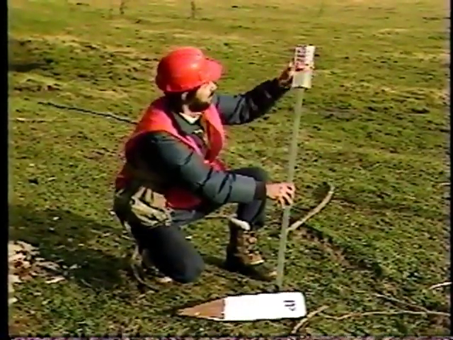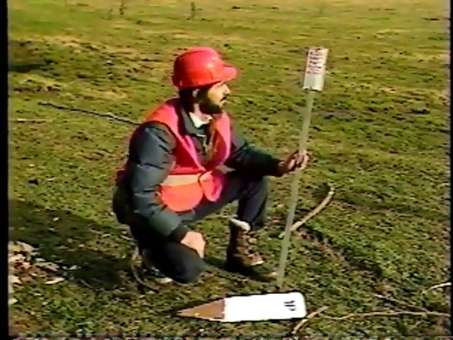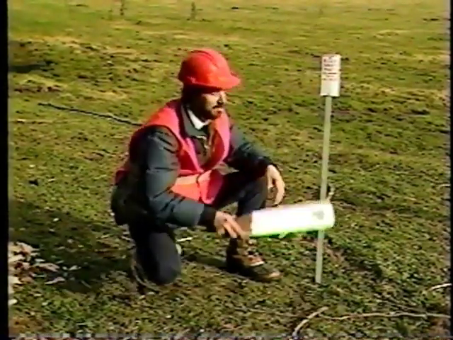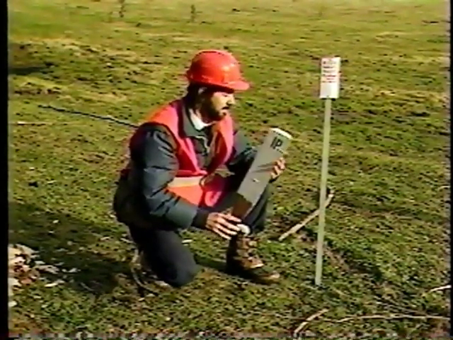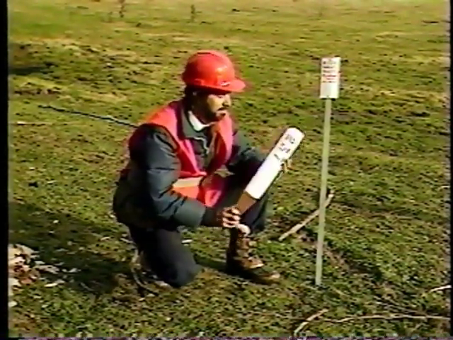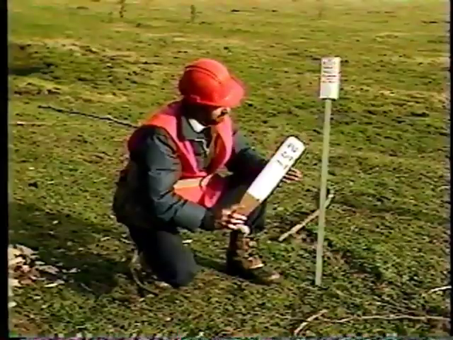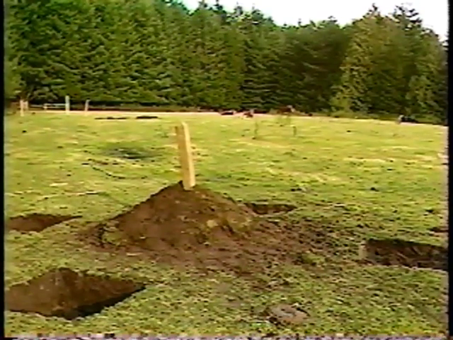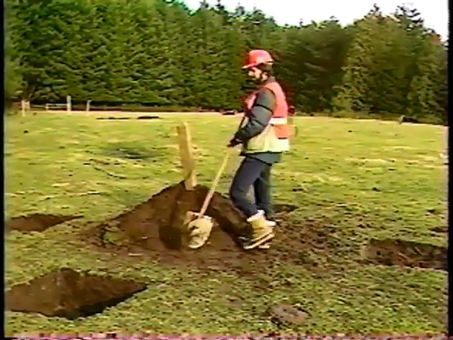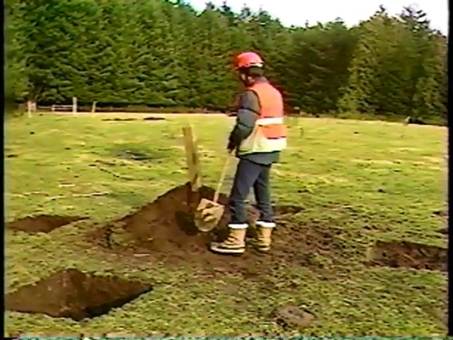The post evolved over the years. One of the first models was this brass spear, which went in first, and a pipe post down over the top of it. It was easy to break and rather difficult to set in hard ground. The next thing was this aluminum cap on a capped iron pin. It was easy to set, but the aluminum cap corroded very easily.